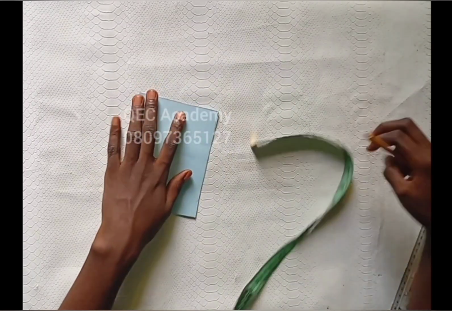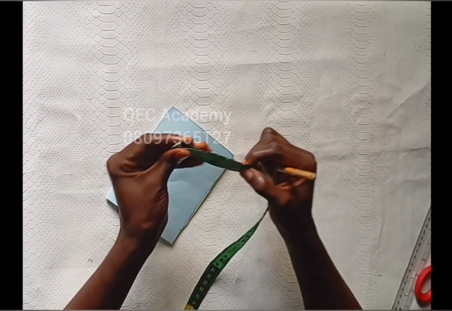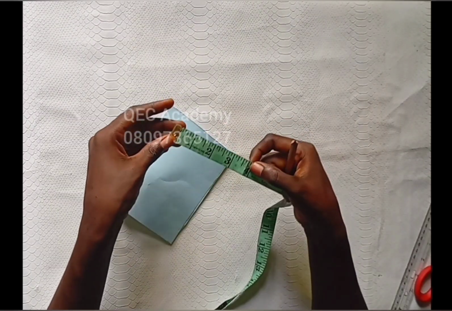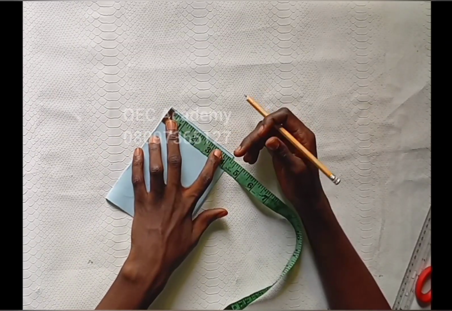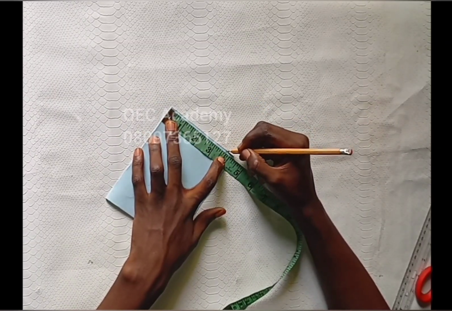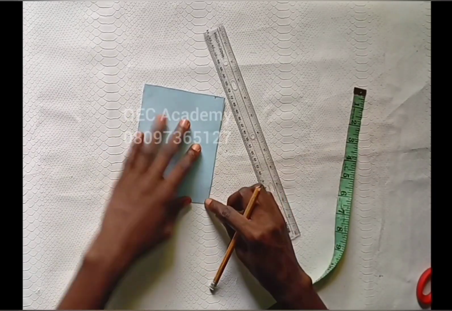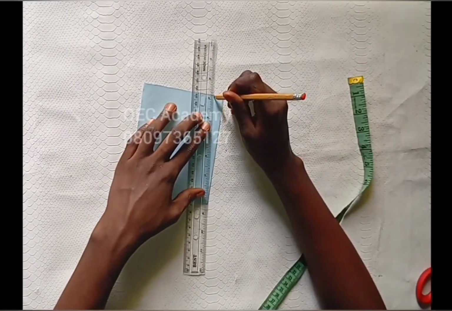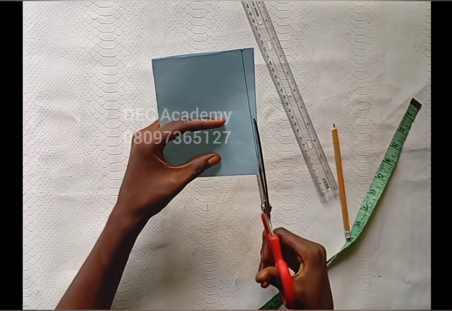From the top now, we want it to be 7.5. 7.5 divided by 2 is about 3.7. So we're going to measure the 3.7 on top like this. After measuring, we know that we're not taking anything out from the base, from the bottom side. We'll just join them together with the tip of this base. After joining it like this, we're going to cut this out.